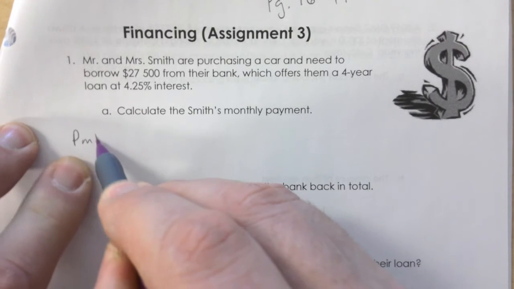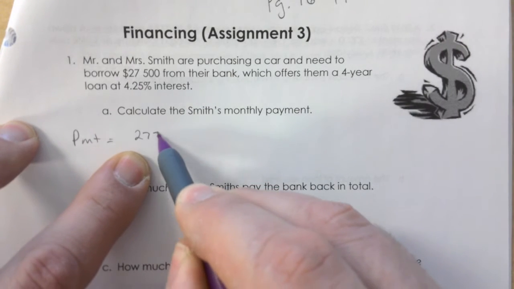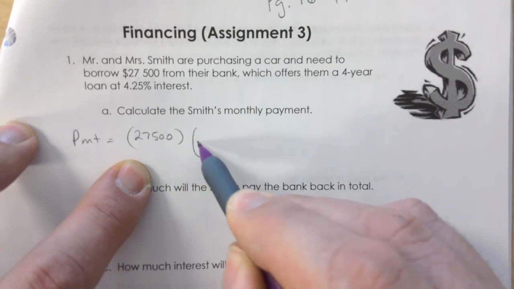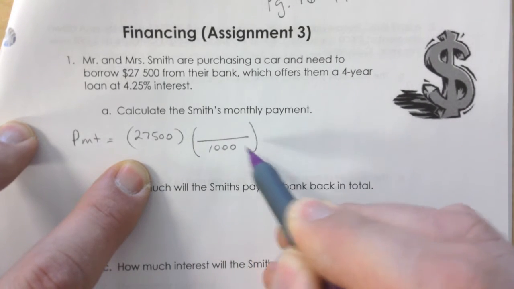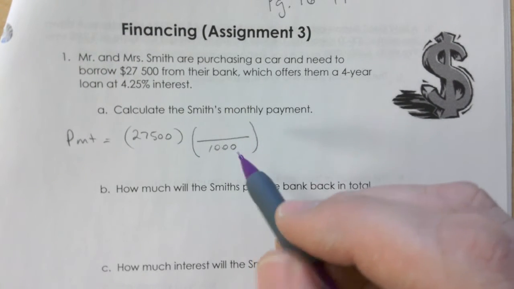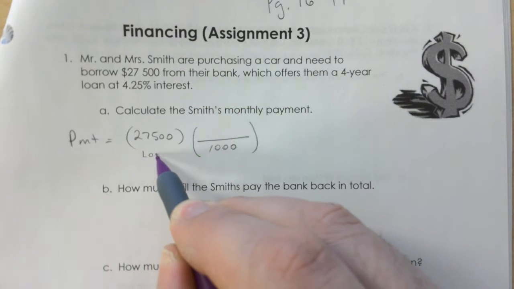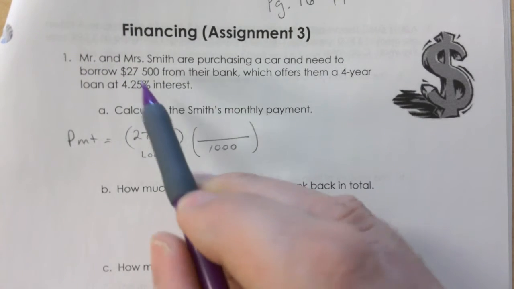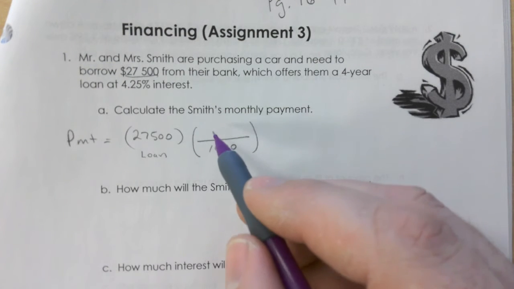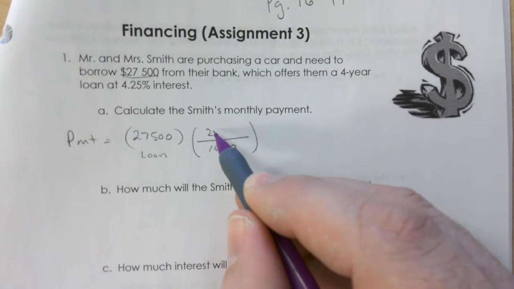So to calculate the payment, we take the amount borrowed, that's called the loan for us, right? And we will multiply it by a table rate divided by 1,000. This is what we call the loan, right? Which is right here. And that table rate is 22.77.